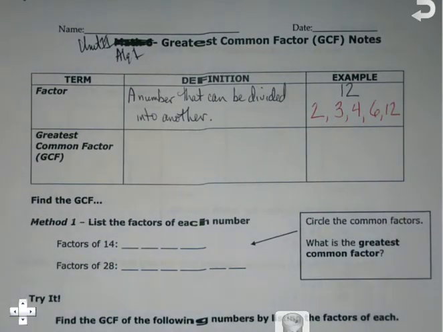So when I'm doing these, I have to have a little bit of an idea of some numbers that divide in, but I don't have to know every single one.